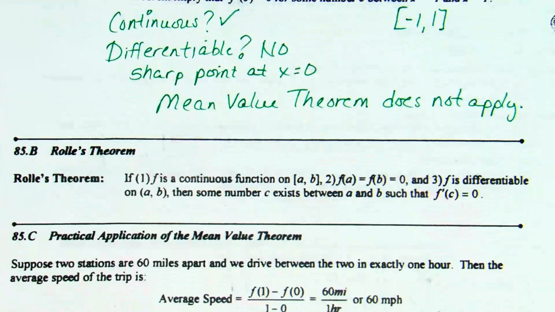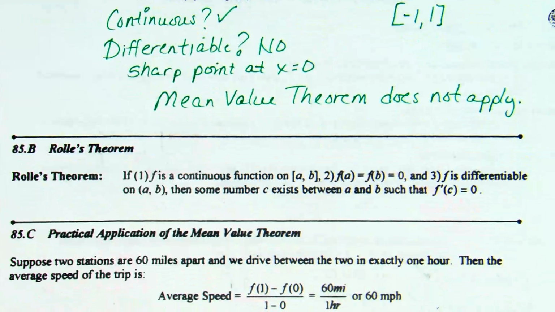Okay. We've got Rolle's theorem to talk about. I'm still filling in example 4.